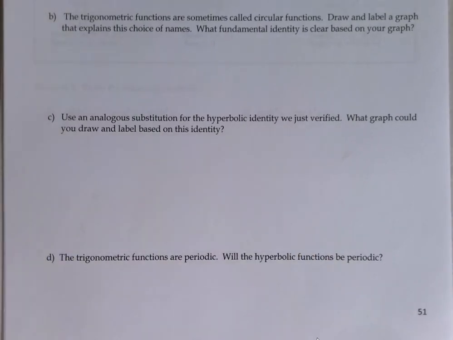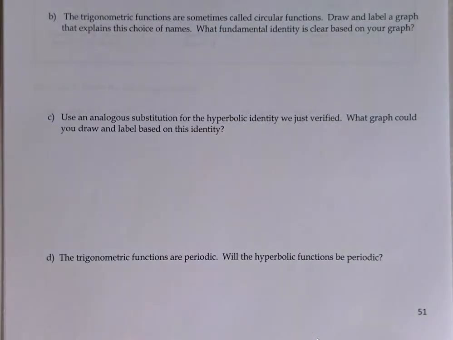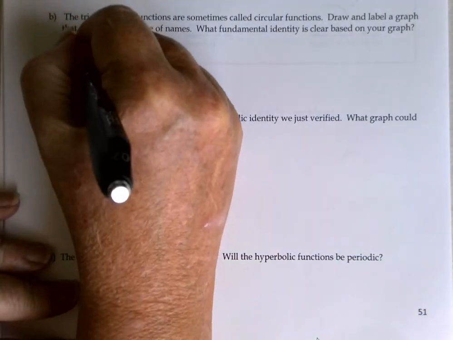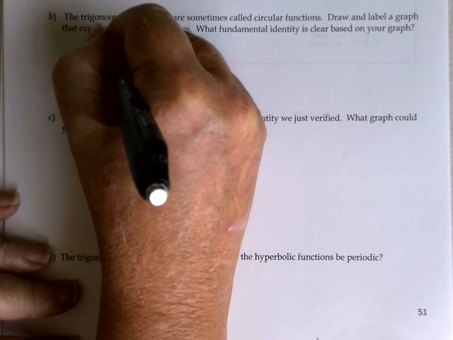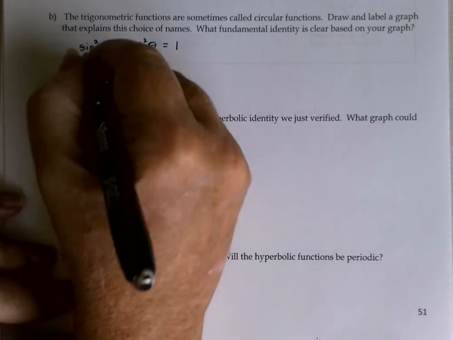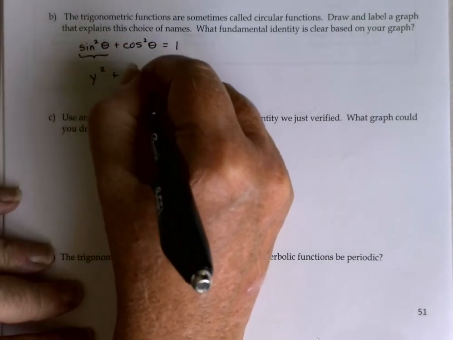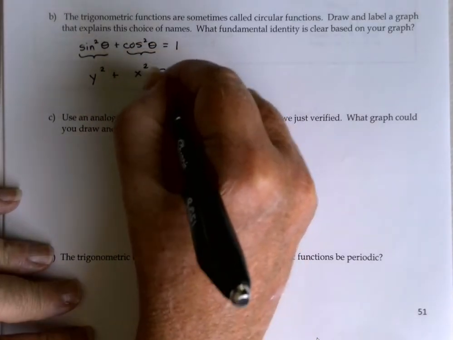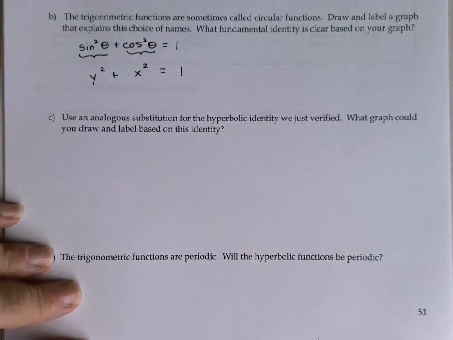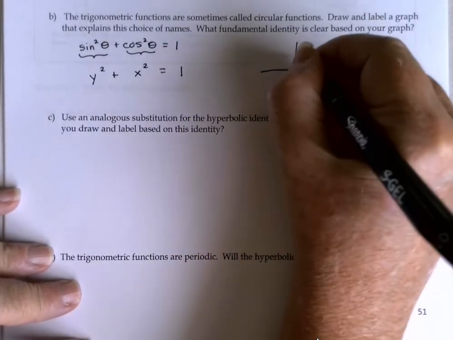we know our trig functions are sometimes called circular functions. And the reason for that, of course, has everything to do with the unit circle. I just want to kind of remind you where that name came from. Remember that when we say sine squared theta plus cos squared theta equals 1, we usually think of sine theta as the y value on the graph and cos theta as the x value on the graph. So we're really just saying y squared plus x squared equals 1, which is the equation of the circle of radius 1, or the infamous unit circle.